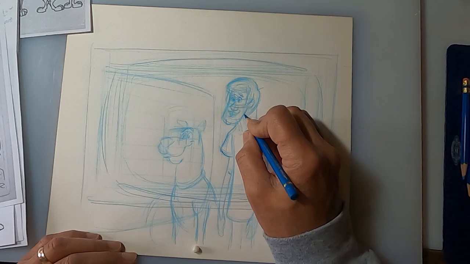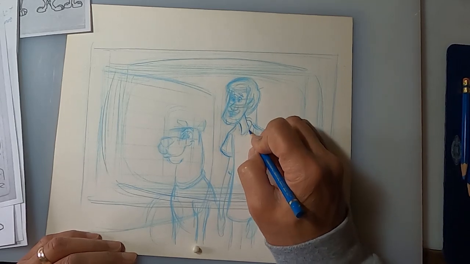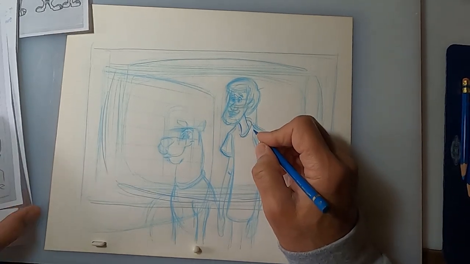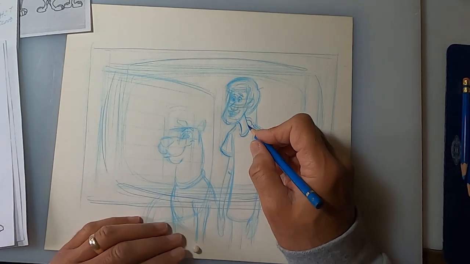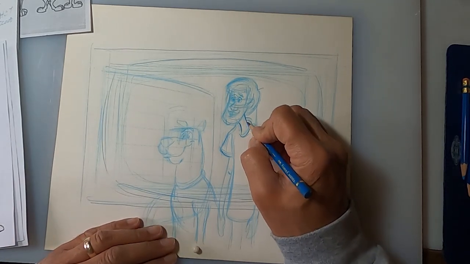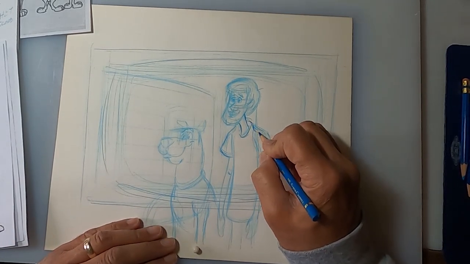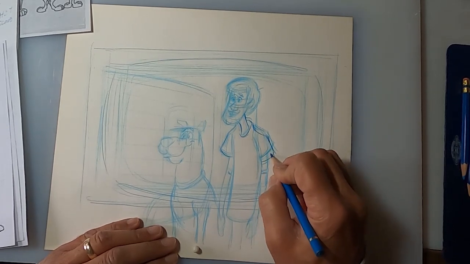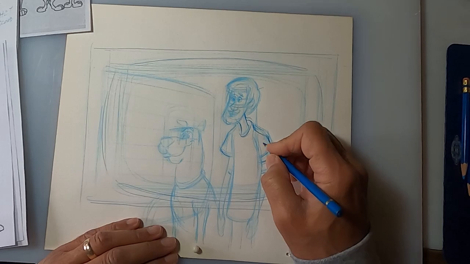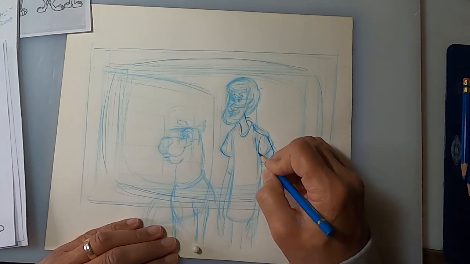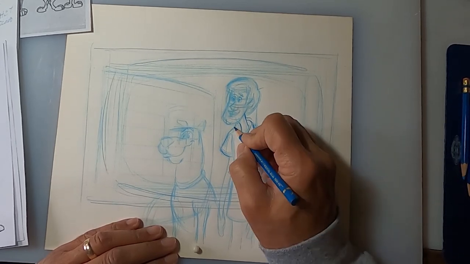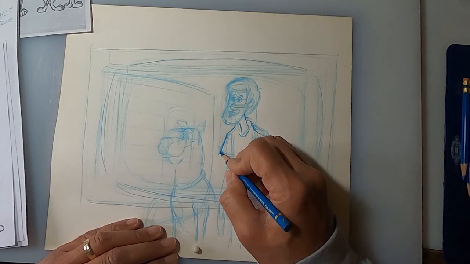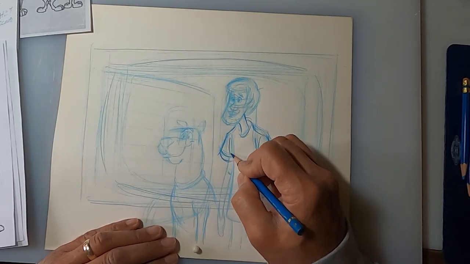As you're doing your tie down, you want to make sure that you get costuming just right and everything else. So get this baggy shirt on this guy like this. This is a slightly darker blue pencil I'm using.